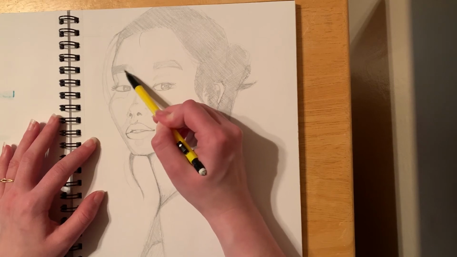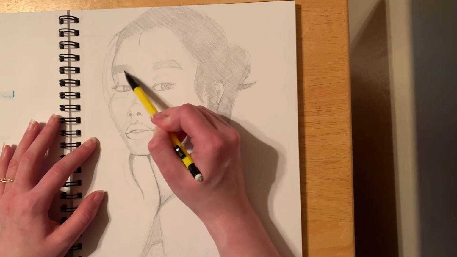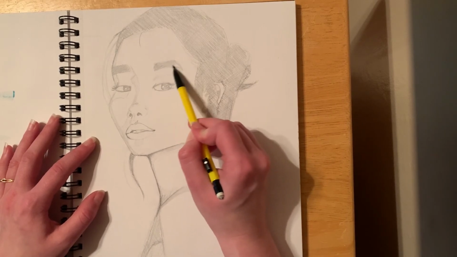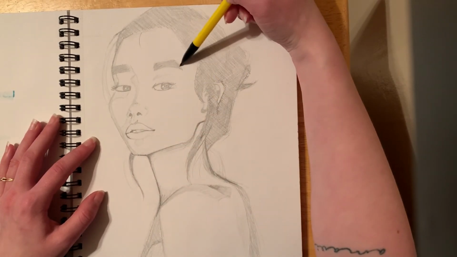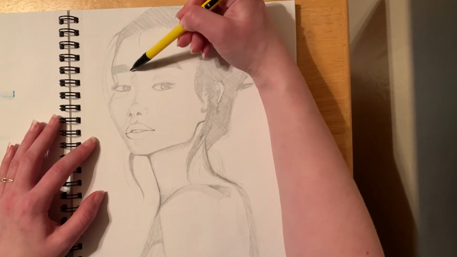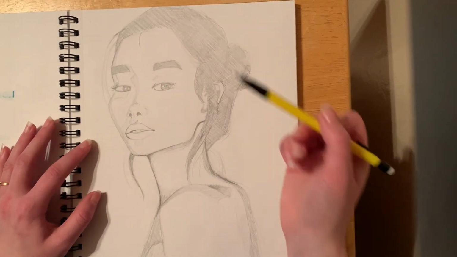Right now, I'm just going back in, darkening the eyebrows back up to make sure that they have the same value that the hair does. That helps to link the piece together, and it also adds just a little bit more contrast and a little bit more interest to the face.